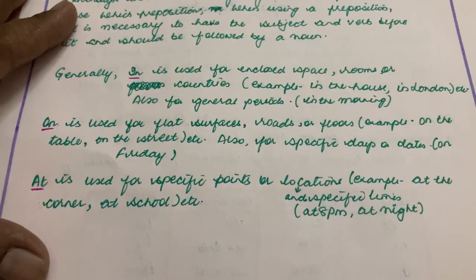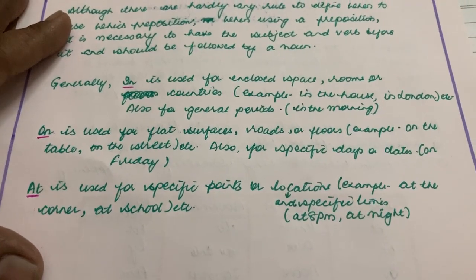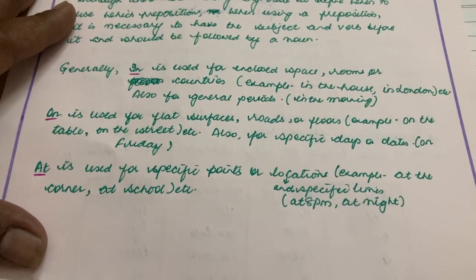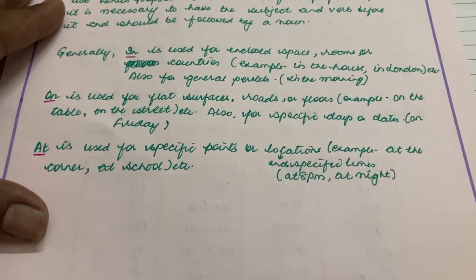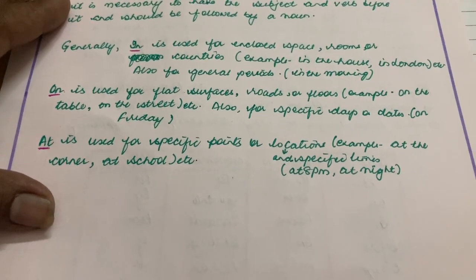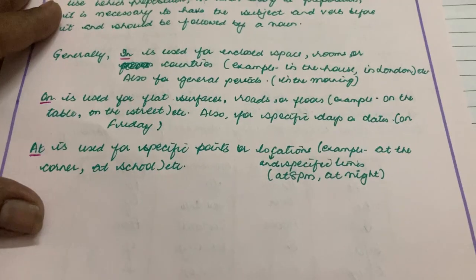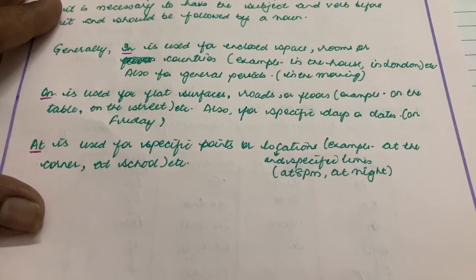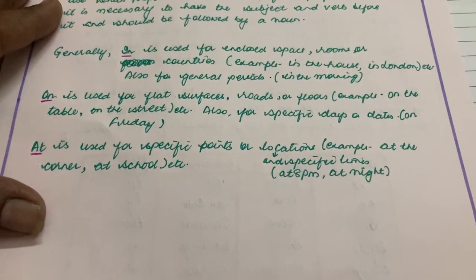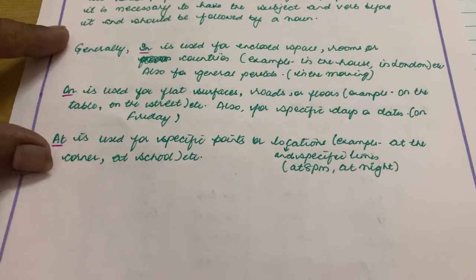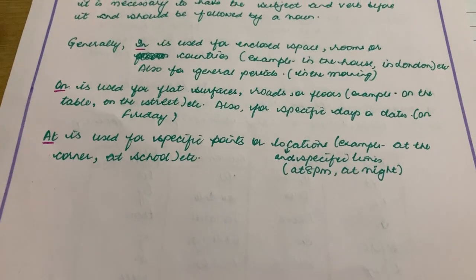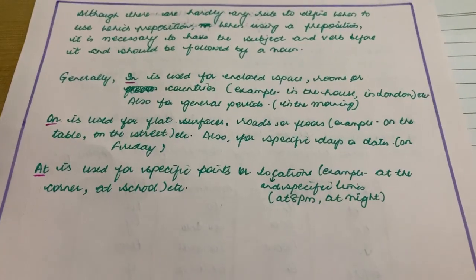On is used for flat surfaces, roads or floors. For example, on the table, on the street. Also for specific days or dates: on Friday, on Tuesday. At is used for specific points or locations. For example, at the corner, at school. And also for specific times, at 8 p.m., at 9. So these are very general contexts of when we use in, on and at.